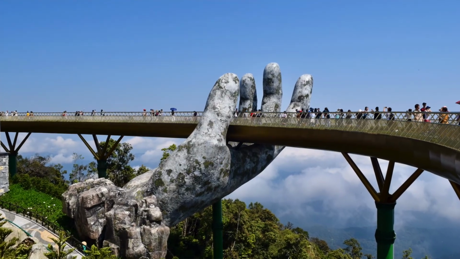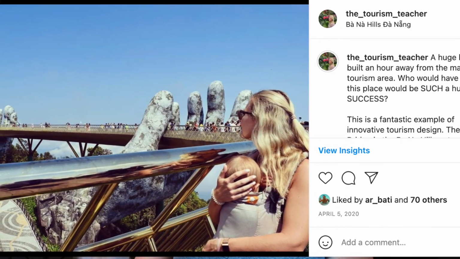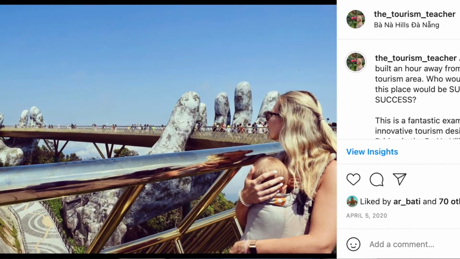But in some cases, some destinations have strategically placed tourist attractions in an area to build up the tourism industry in that particular locality. A fantastic example of this is in Vietnam. In Vietnam, they built the most incredible bridge. If you're on Instagram, you've probably seen it. It's known as the Golden Bridge. And many people now travel to that particular area just to visit this famous bridge.